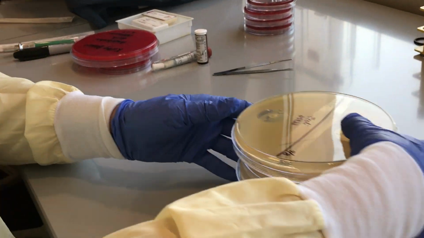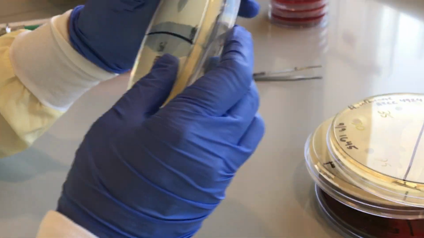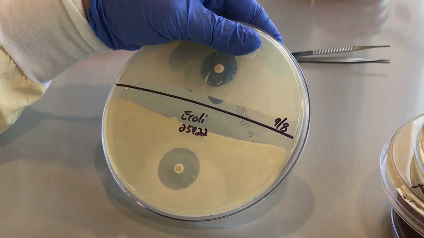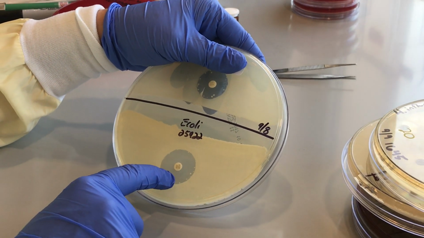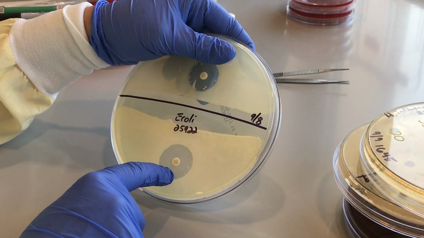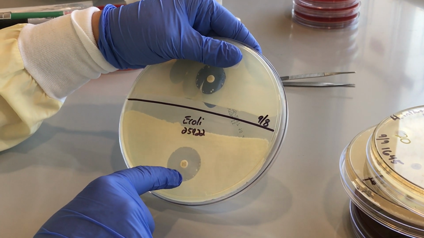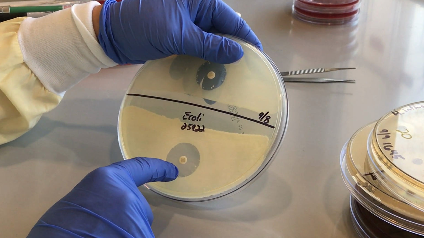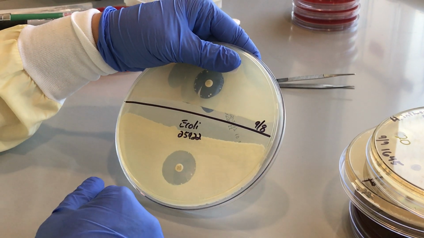So this is a Kirby Bauer for E. coli, and we use fosfomycin for it for an ESBL, an extended spectrum beta-lactamase producer. This is another drug that we test for that's not in our usual panel.